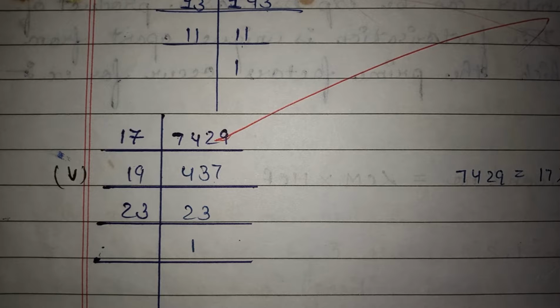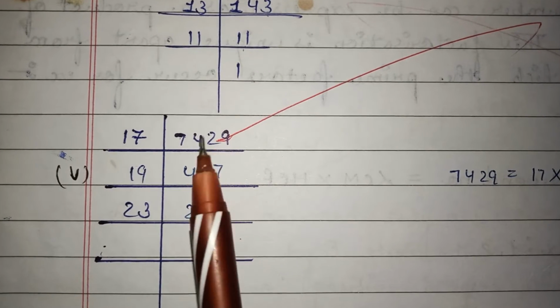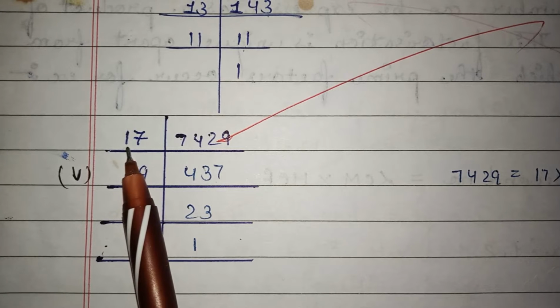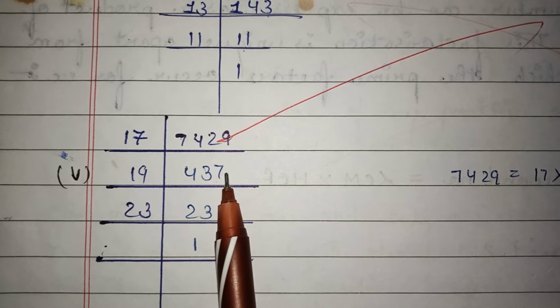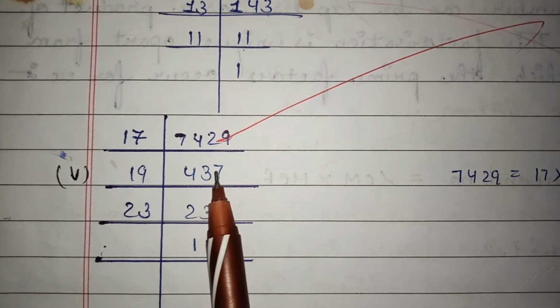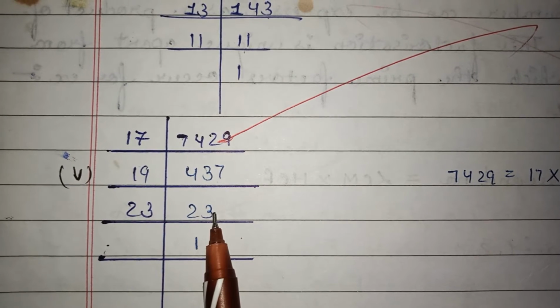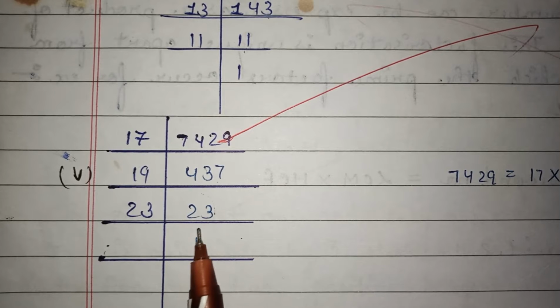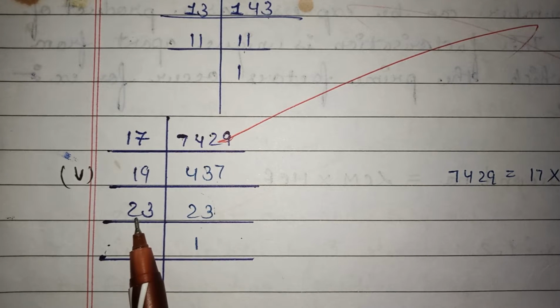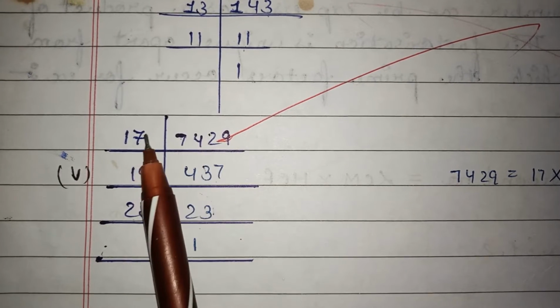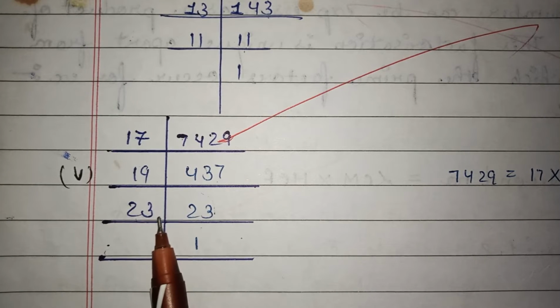Now the fifth part of question number 1, 7429. It is divisible by 17, and 437 is the answer. Now again this number is only divisible by 19, so we get 23. Now 23 is itself a prime number, so we divide it by 23. So the factors of this number are 17 into 19 into 23.